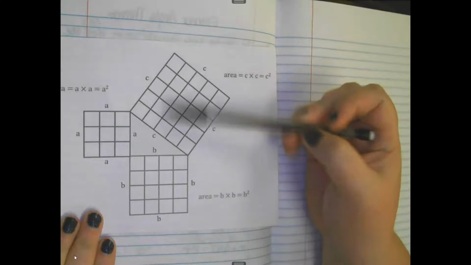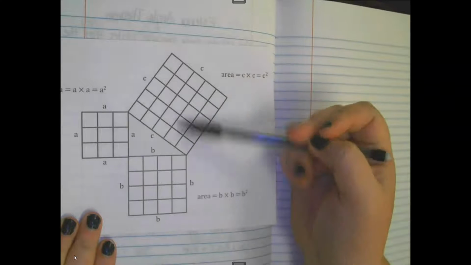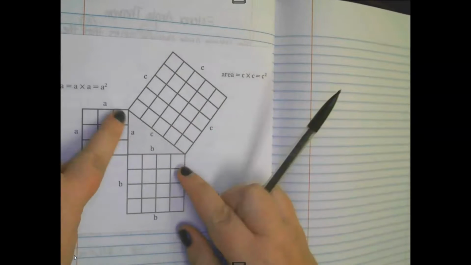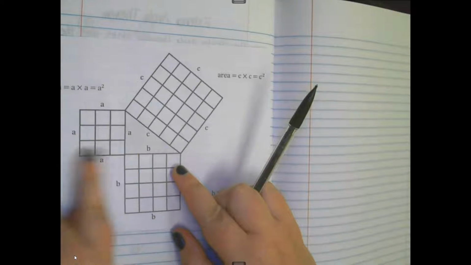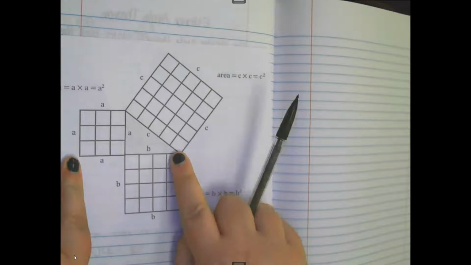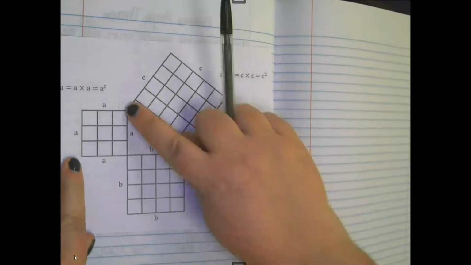Then once this C square was filled, she turned it again, and it showed that it filled up these 2 squares. Because when I take the side A and square it, so 3 times 3, and I take the side B and square it, it's going to equal this C.